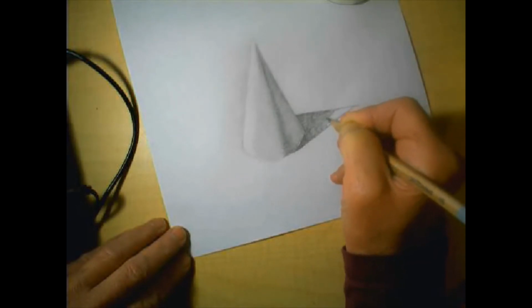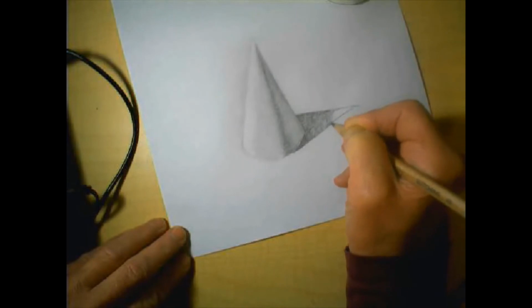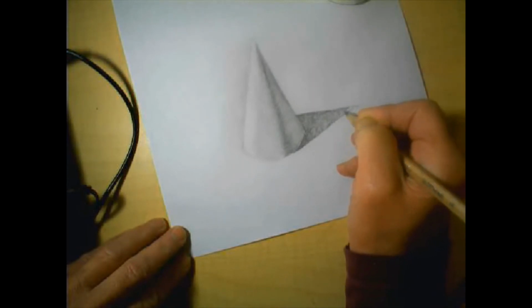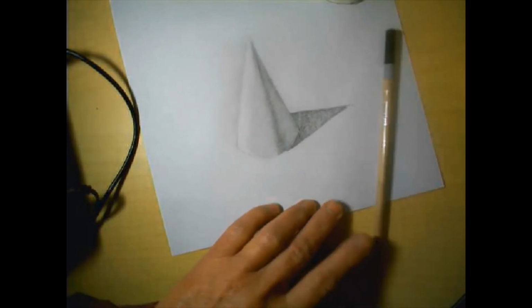Shading, to do it right, really takes time. Actually, to do it really right, it would take even more time than I'm taking here. But this is good enough to give you the idea.